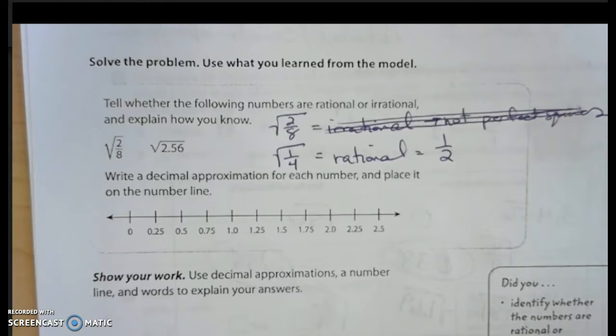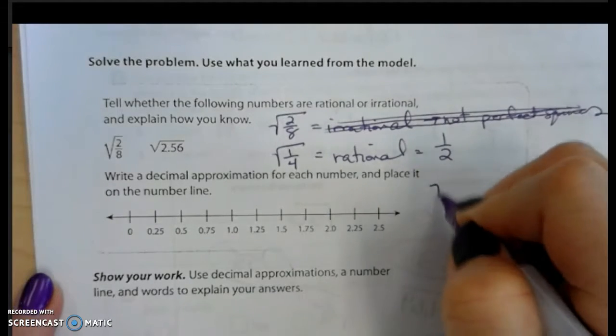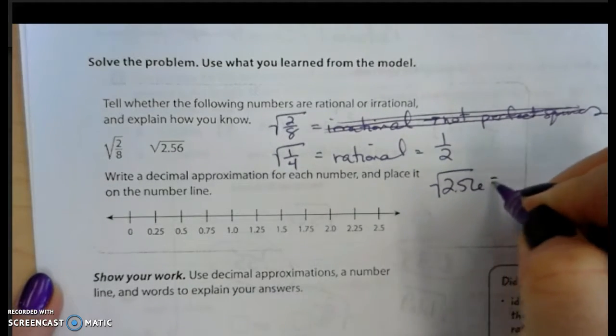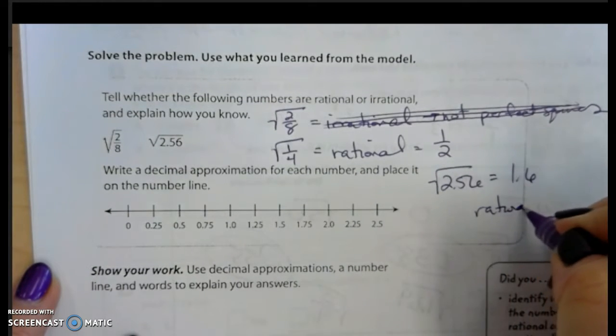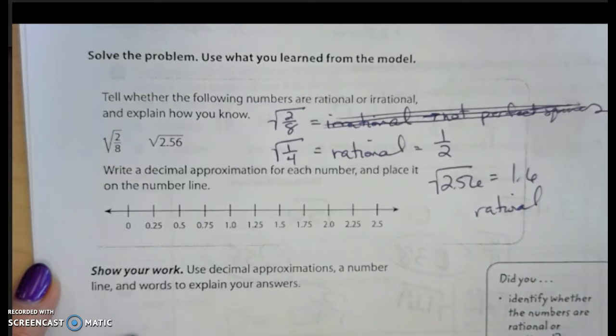Now the square root of 2.56, that one should be irrational. And it is not either. 256 is a perfect square of, no, 13 would be 169. 15 is 225. Is it 16? Yeah, it's 16. So the square root of 2.56 comes out to 1.6, which is a rational number because it is a terminating decimal.